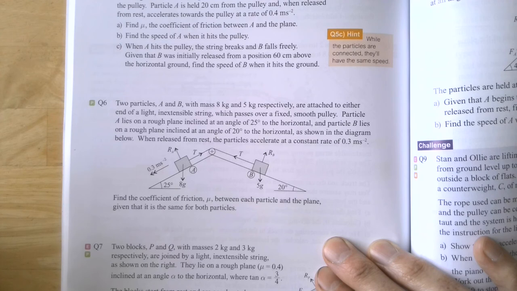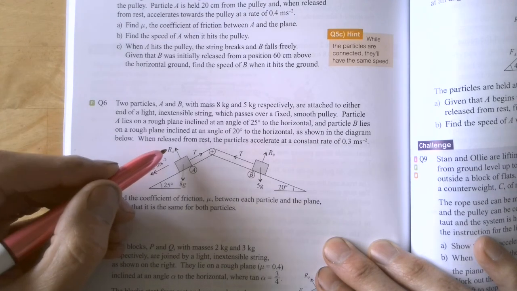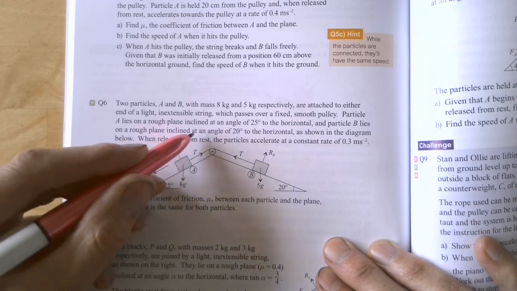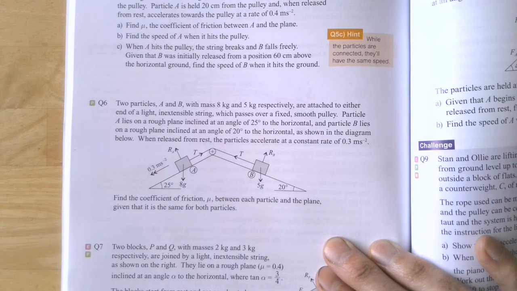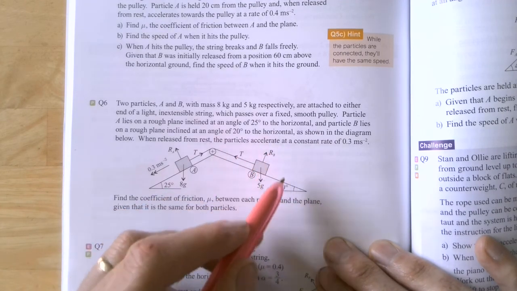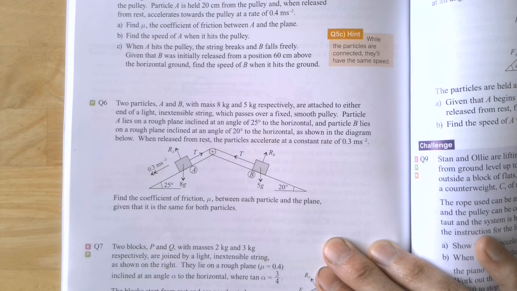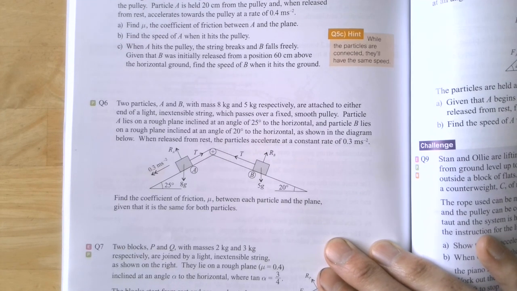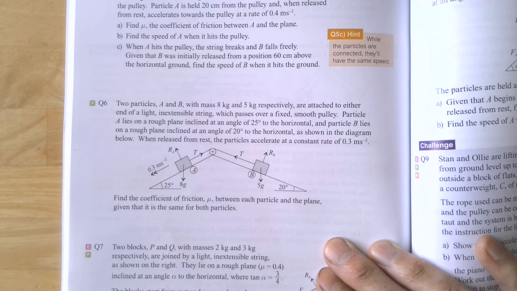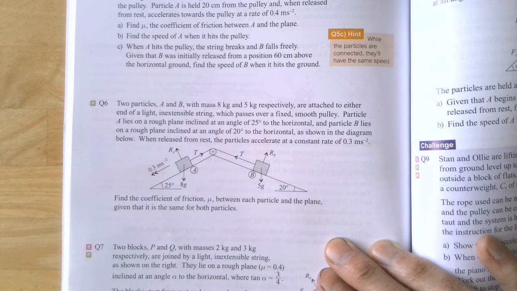And then hopefully you'll be able to just do parallel to the plane on this side, parallel to the plane on this side, and do a little bit of simultaneous equation work again. You've got T, which is the same on both sides. Remember, this is F equals ma, because it's already moving.